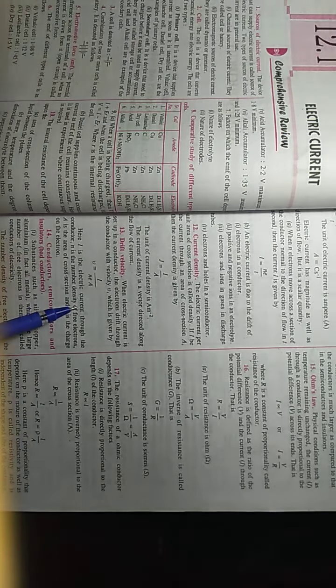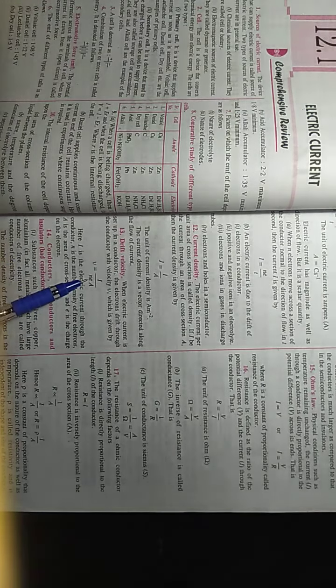Here I is the electric current through the conductor, n is the number density of free electrons, e is the electric charge, and A is the area of the conductor.